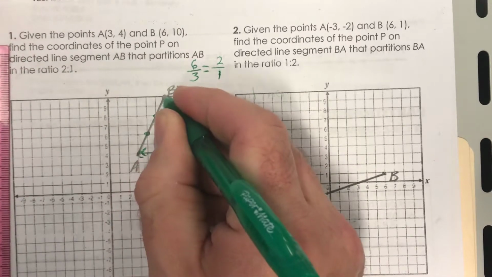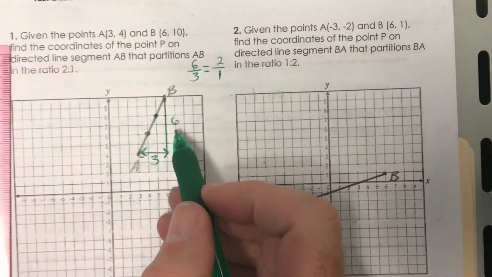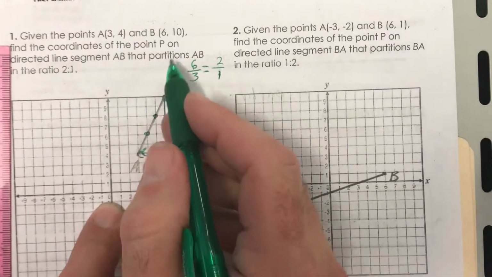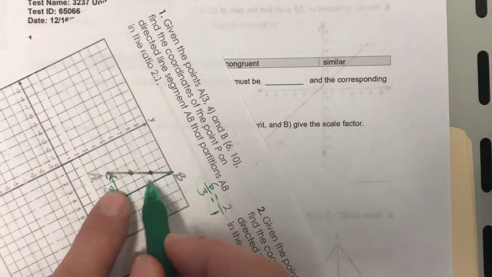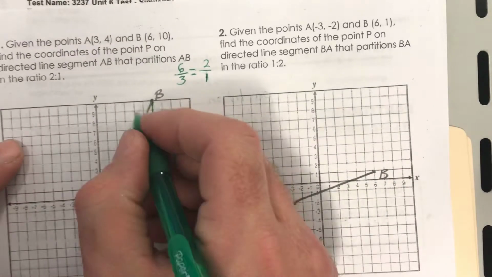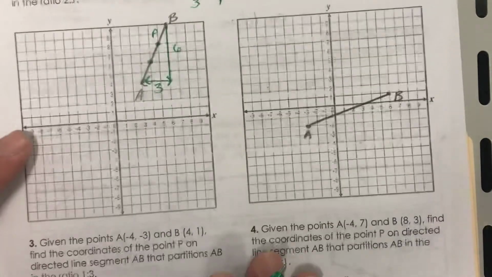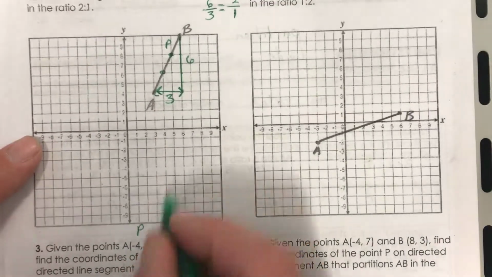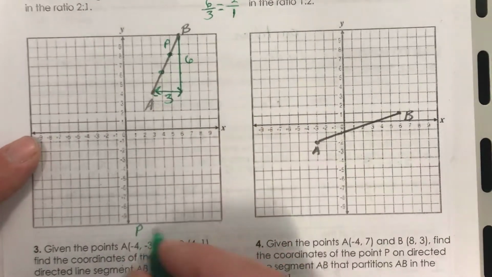Okay, so now it's in a ratio 2 to 1. So we're going to put P. It becomes a problem like we had before. If you want to slide it sideways like this, as you can see, the P will go right there. So it's 1, 2, and 1. It's the P. Just put it right there. Okay, so the answer is P is going to be at 5 and 8.